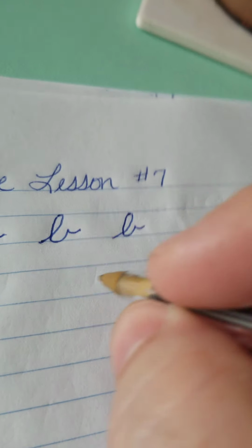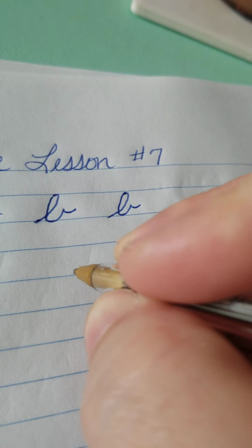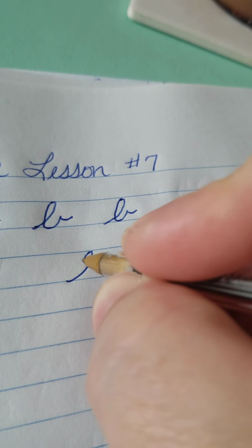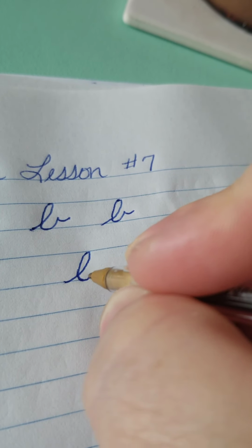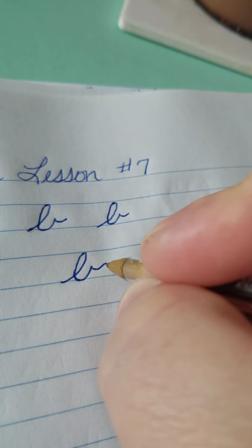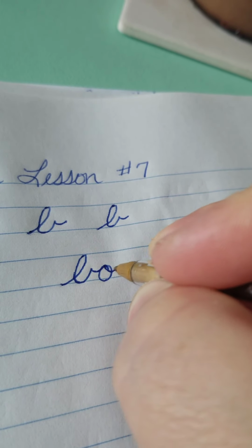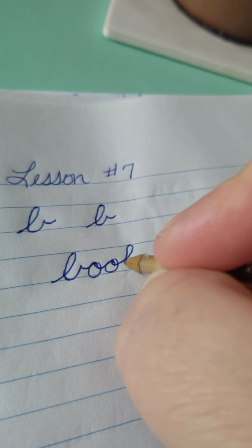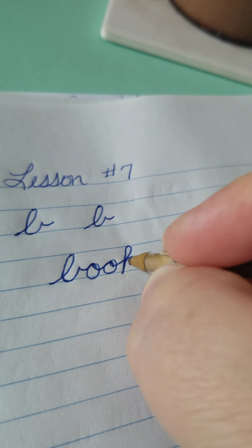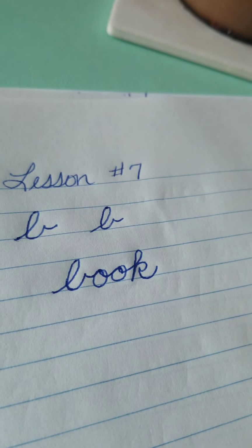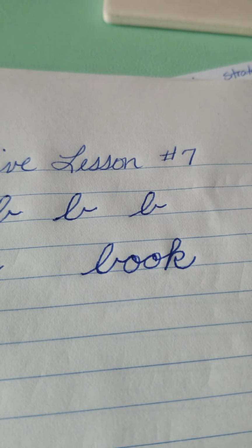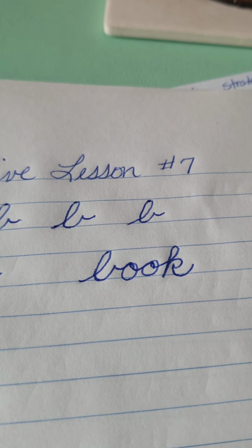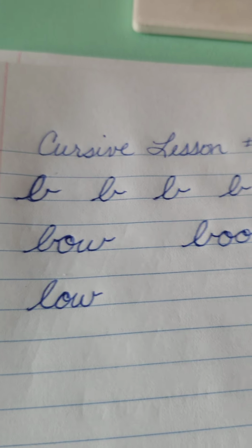Let's try another word. Okay, book. We know those letters. So let's start with our B. Notice how slow I'm going because I'm learning. Goes shortcut into the O. The O is a shortcut into the K. Up for the loop. And then hitch. And finish. Book. All right. So that's our letter B. Make sure you practice that one.